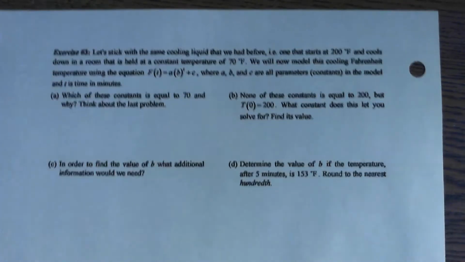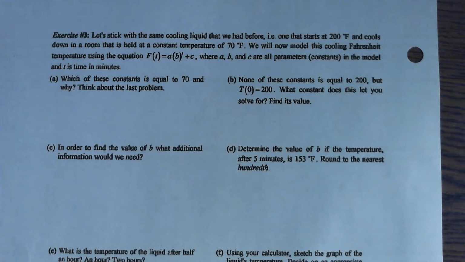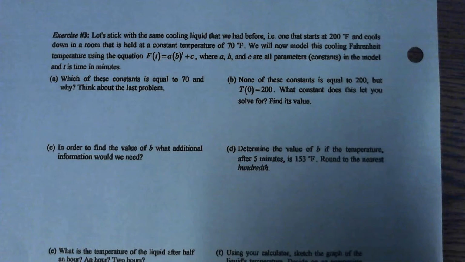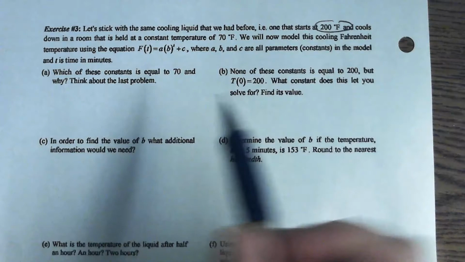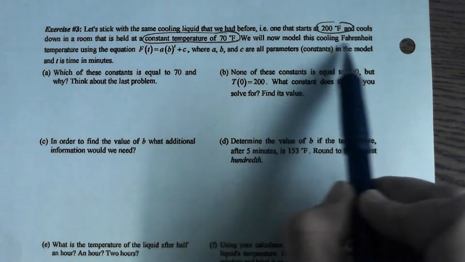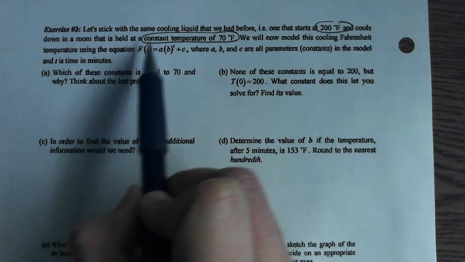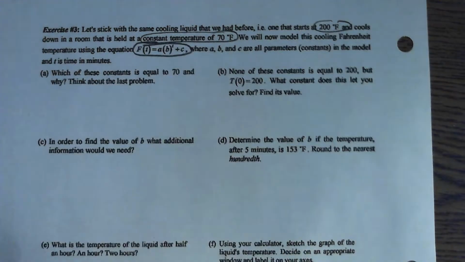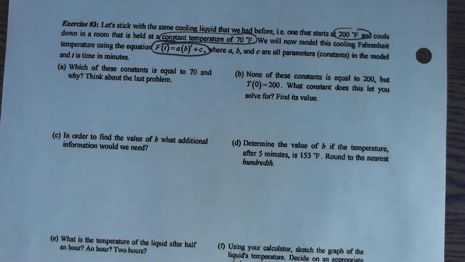Okay, we're not going to do out everything. I'm going to go somewhat fast through this, but we're sticking with the same cooling liquid that we had before. So think about that cup of coffee we put on the counter. One that starts at 200, cools down in a room that's a constant temperature of 70. We will now model this cooling Fahrenheit temperature using this equation where A, B, and C are all parameters in the model, and T is the time in minutes.